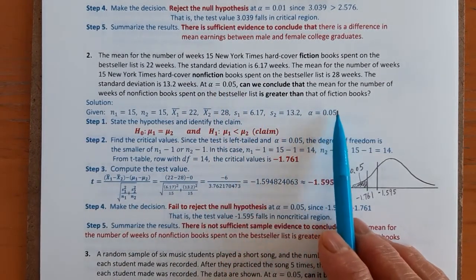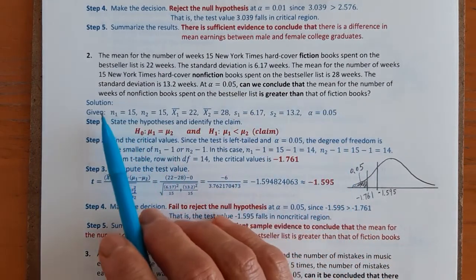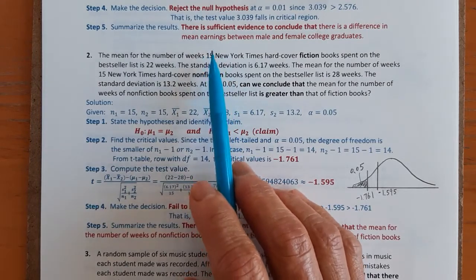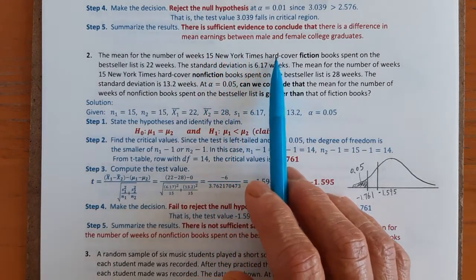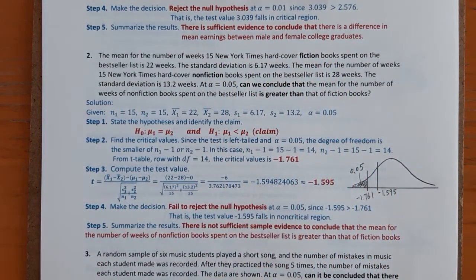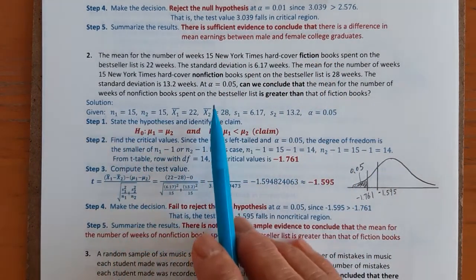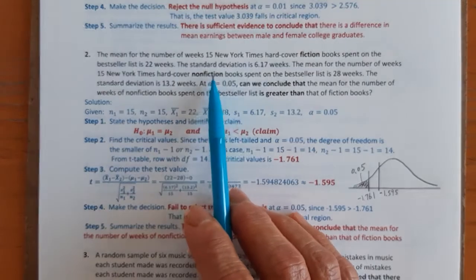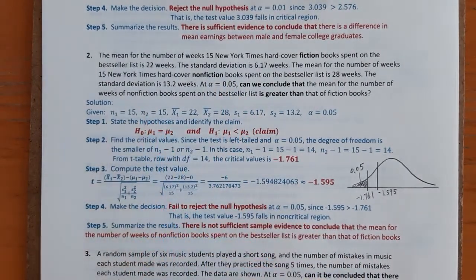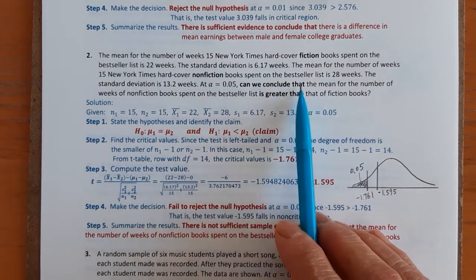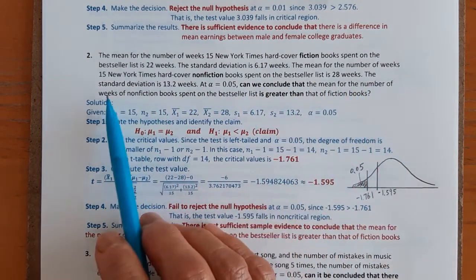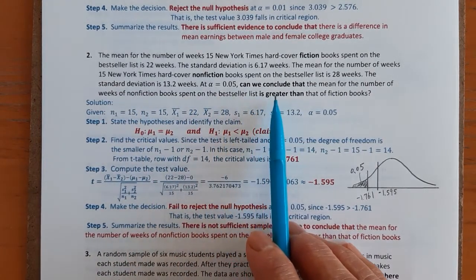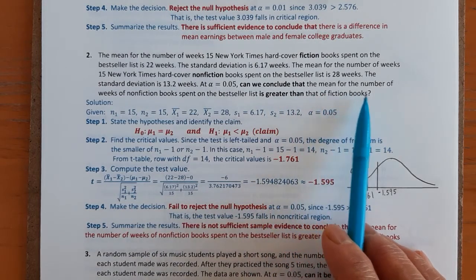Alpha equals 0.05. And N1 is 15, because here there are 15 New York Times hard copy fiction books. So total 15 books. The second sample is also 15 hard copy nonfiction books, so N2 is also 15. Can we conclude that the mean for the number of weeks of nonfiction books spent on the bestseller list is greater than that of fiction books?